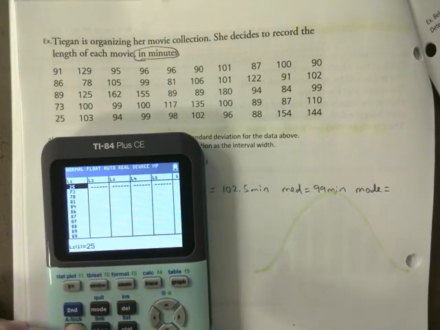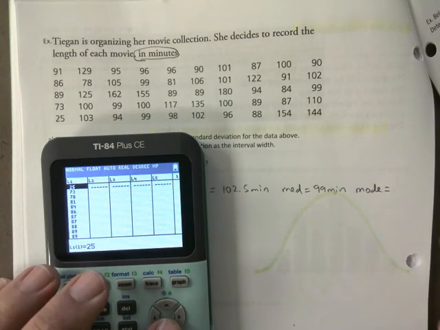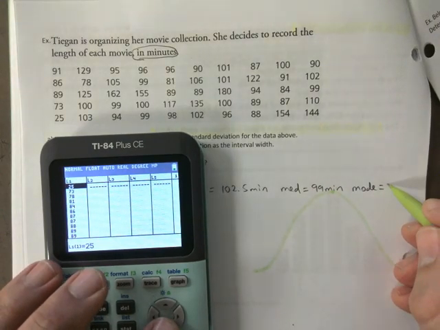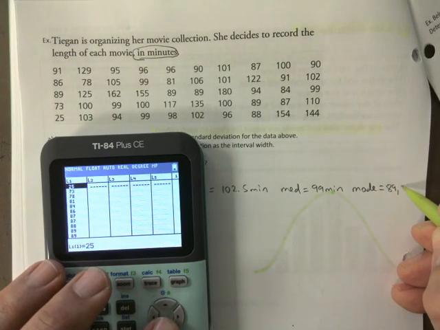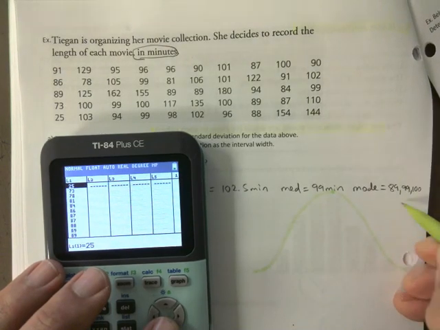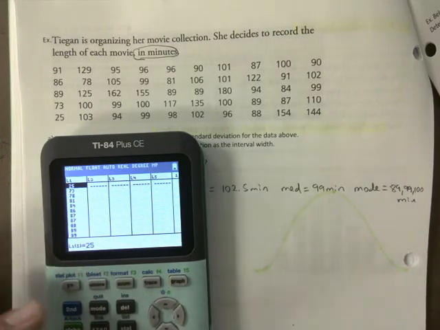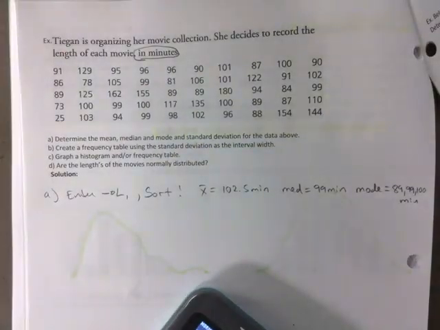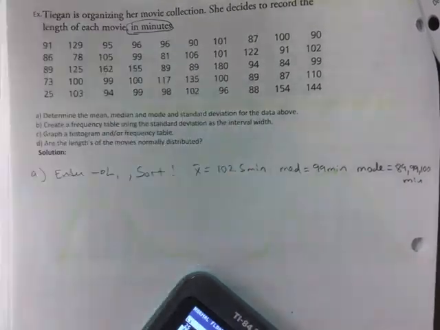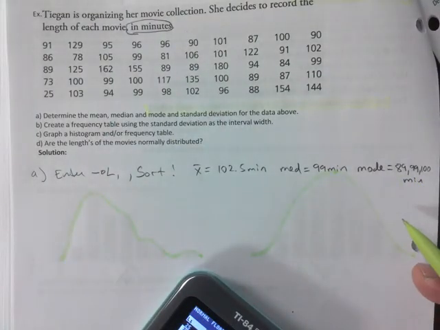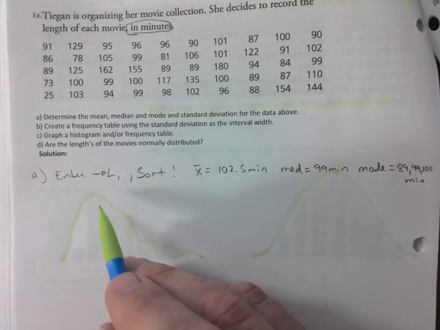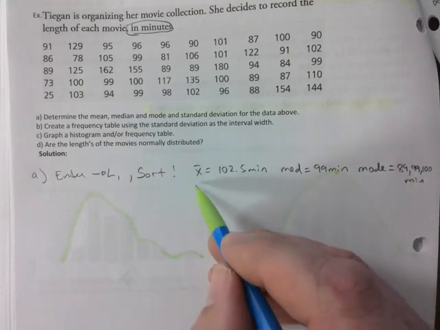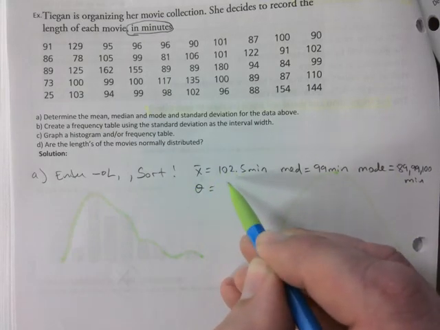Okay. And I will tell you already that it is, just write this down because it's not actually that crucial, 89, 99, and 100. There are 3 modes in this case. Sorry, I'm going to zoom into that. There are 3 modes if you were to go through it. Okay. This is not the important part. The standard deviation and the mean is the important part.